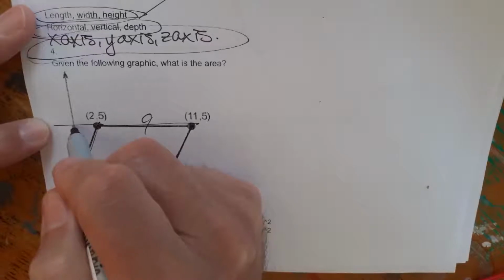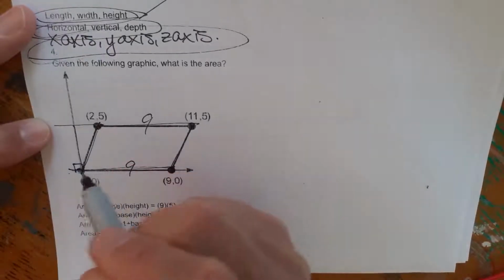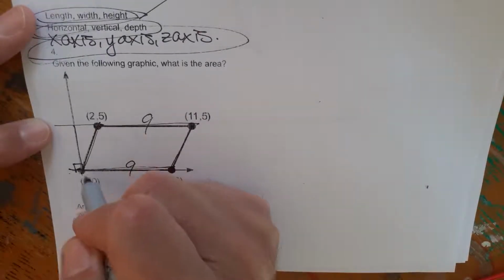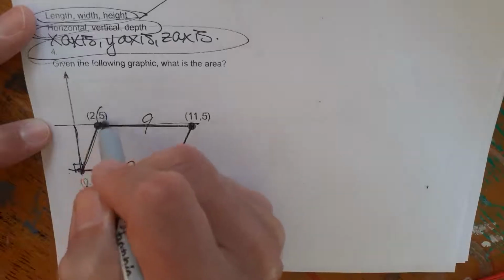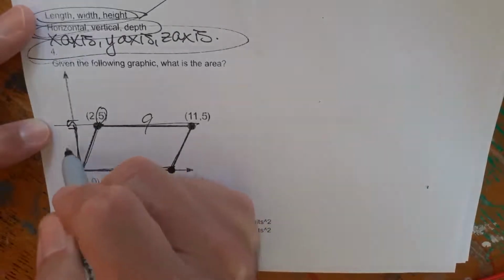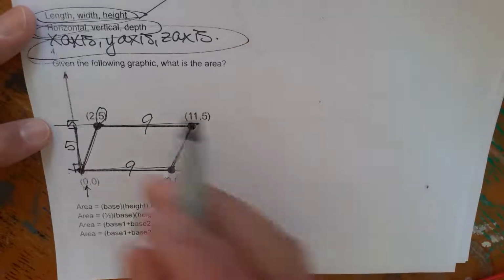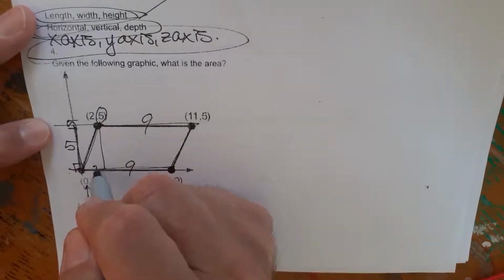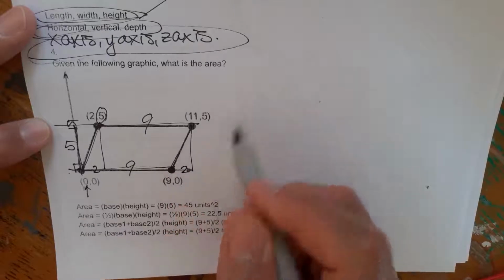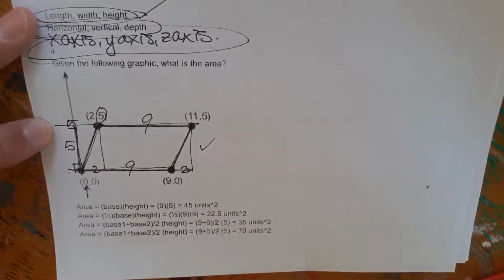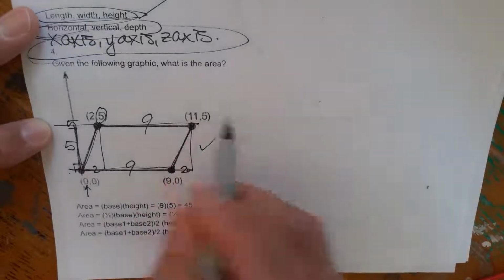What is the perpendicular height here? The perpendicular height is we had to go up from 0 on the y up to 5. So this is 5 high, is this perpendicular height here. So I think because this one is shifted over 2 and this one is shifted over 2, I definitely know this is a parallelogram. Okay, so we want area.